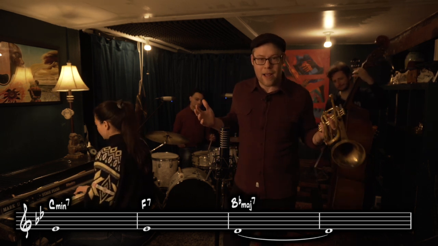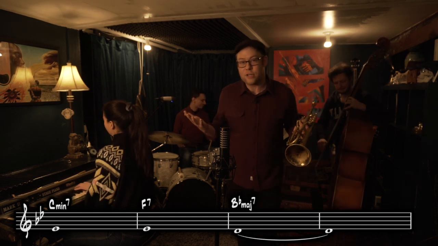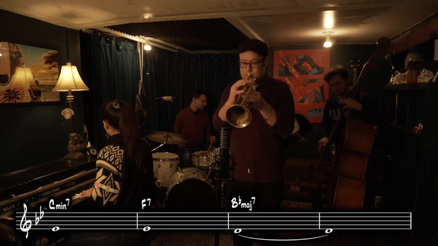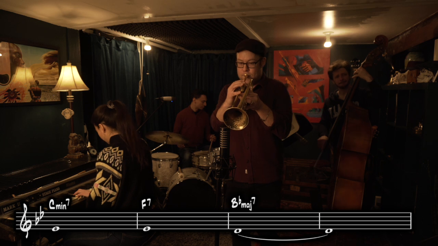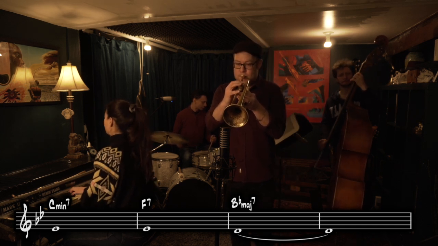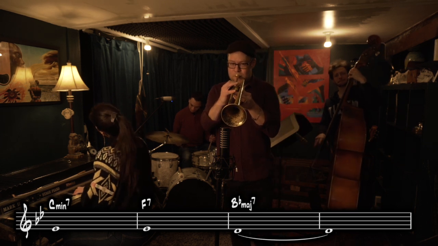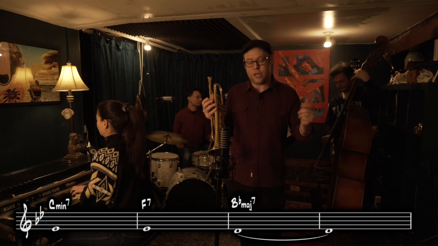All right, so we're already improvising here. We're just taking one note at a time, but as you go, you're going to be able to embellish that and include some more notes of the scale. And something like that might sound like this. So you can start to improvise little by little with these lines through the chord changes.